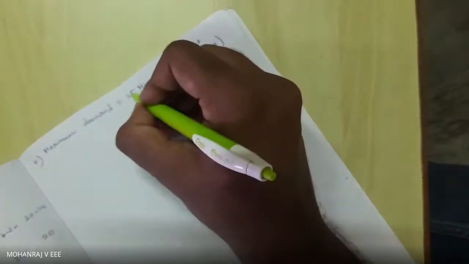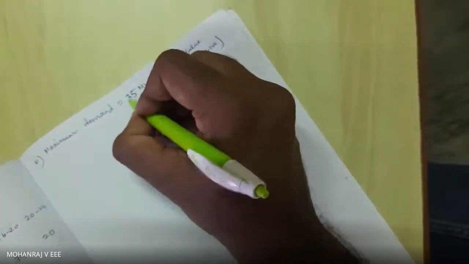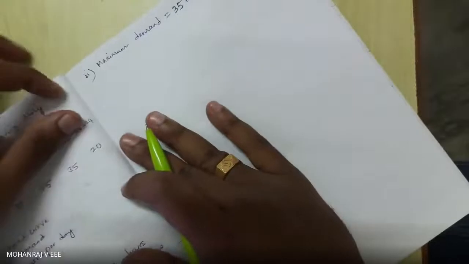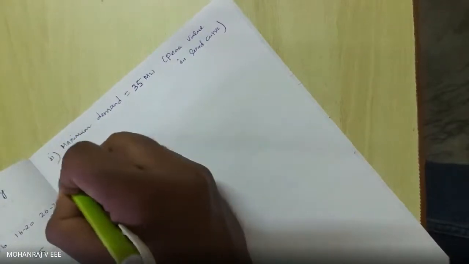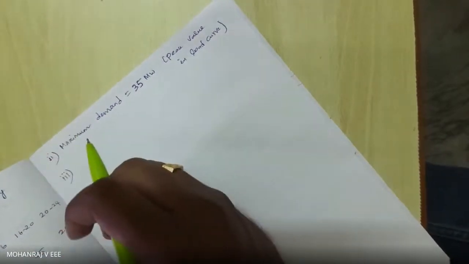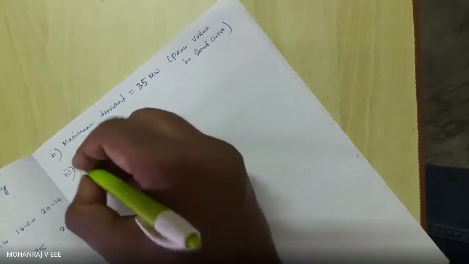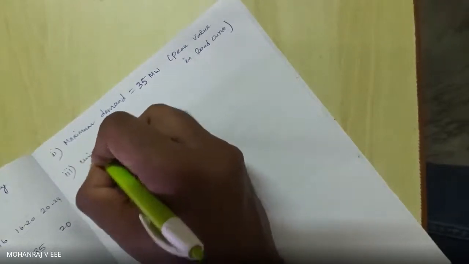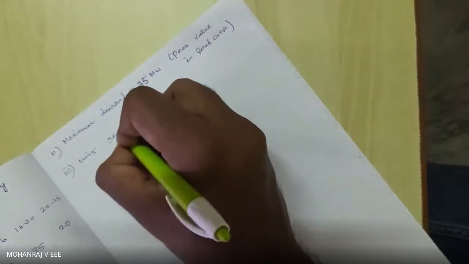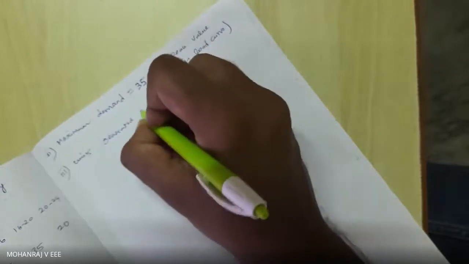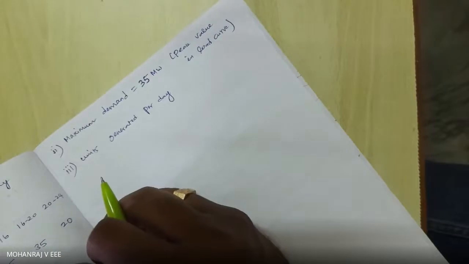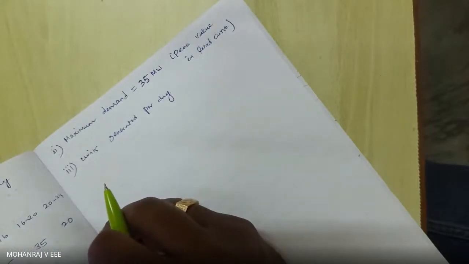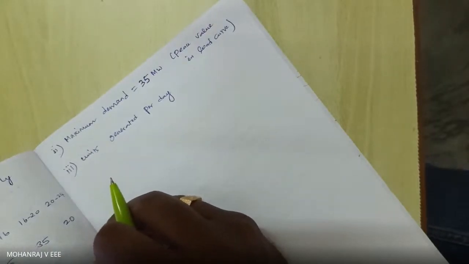Fine. 35 megawatt. Okay. Then third subdivision, that is units generated per day. So how to calculate the units generated per day? Very simple.